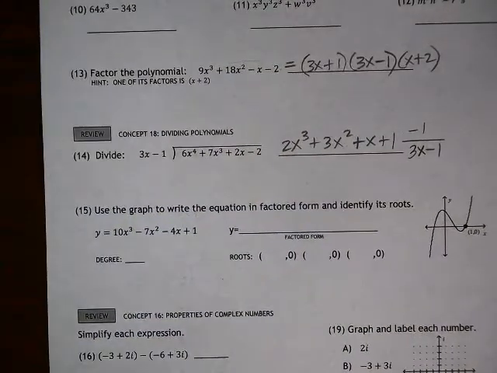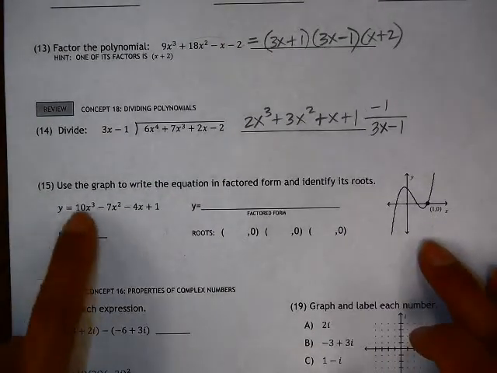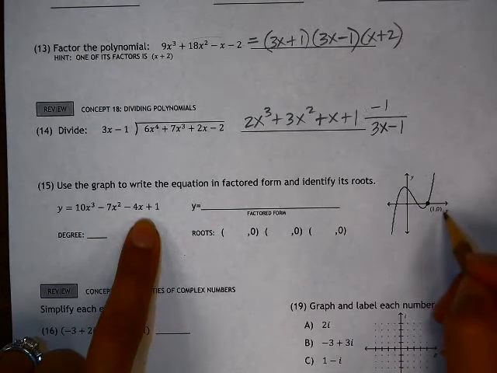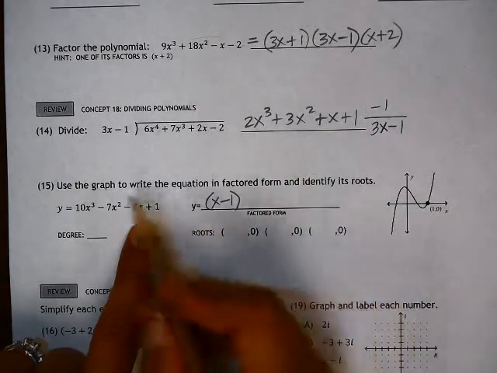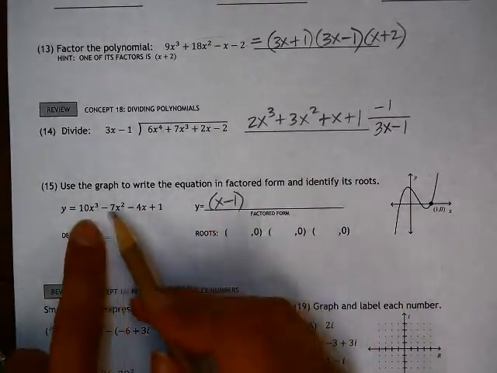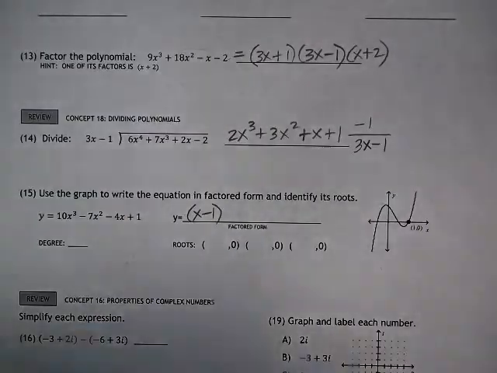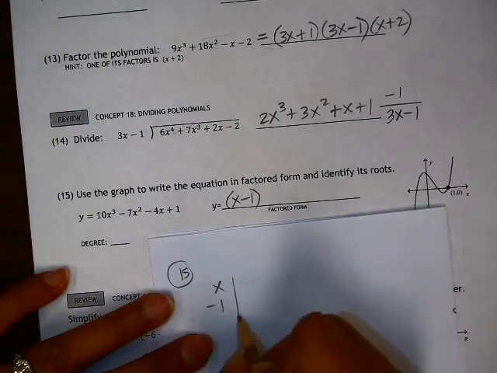All right, in number 15, we're going to use the graph that's given to us to figure out the factorization of this polynomial. We know that 1, 0 is a root. That means that x minus 1 has to be one of the factors of this polynomial. So in order to find the other factors, we need to divide this polynomial by x minus 1. So let's do our division first.